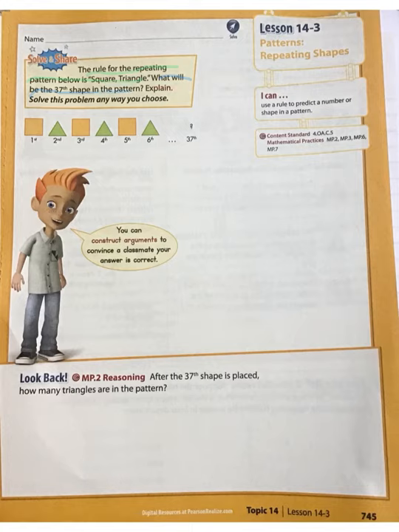Go ahead and pause the video and try to figure out what you think will be the 37th shape. Hopefully you decided that the 37th shape would be a square. It's kind of hard to see that. The reason it will be a square is because all of the odd numbers are squares and all of the even numbers are triangles. And since 37 is an odd number, it will be a square.